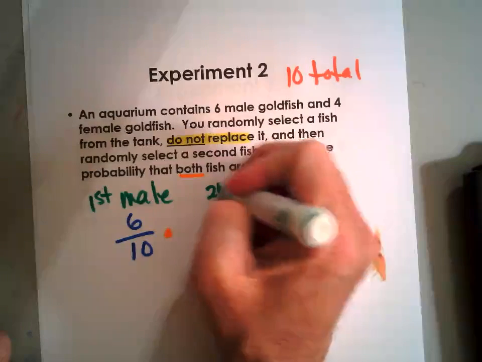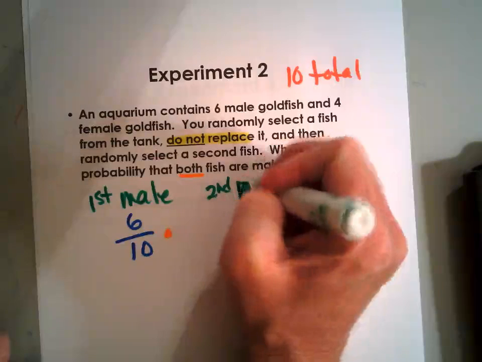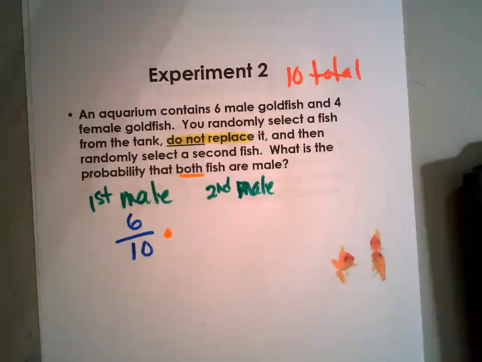Now we want our second fish. We also want it to be male. Now keep in mind what you have drawn. What is in your plastic bag that you've got water in it? Your goal is to have a male fish in that plastic bag right now. So we now want to draw a second male.